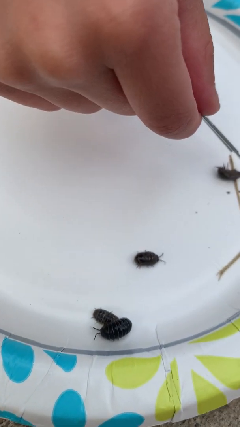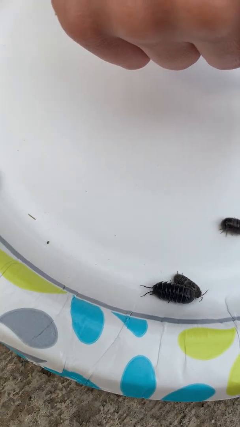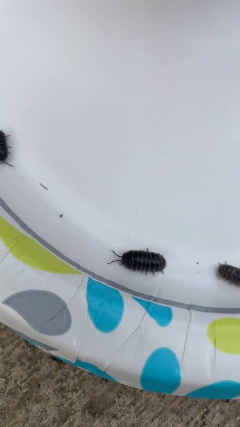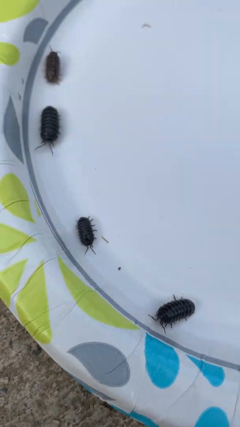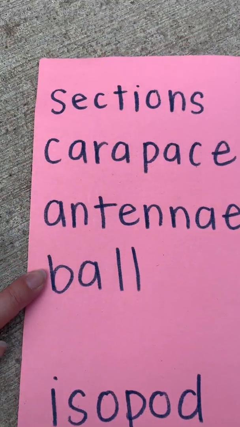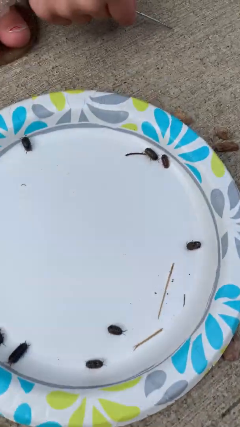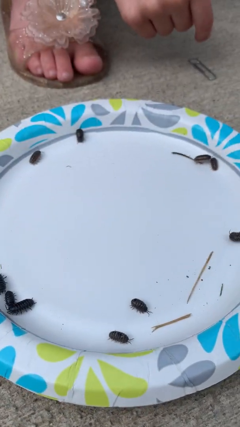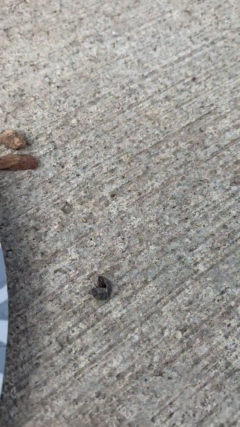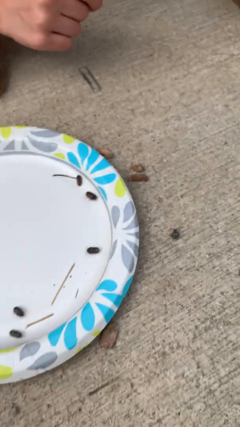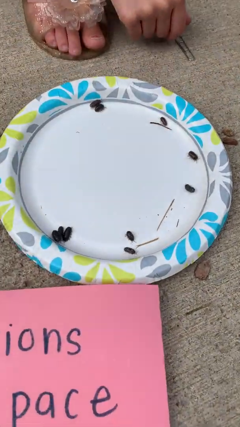Oh, look how cute they are. Look, they can move their antennas. See how this one's moving its antennas a lot? They move them like crazy, huh? The next word is ball. They can roll up into a ball, like I said. I don't know why they're not wanting to cooperate, but there's that little guy that's in a ball. They can get in a really tight little ball.